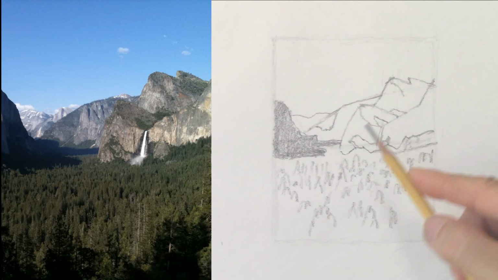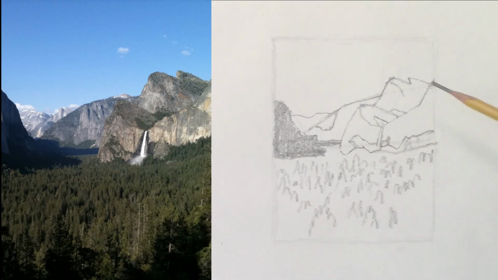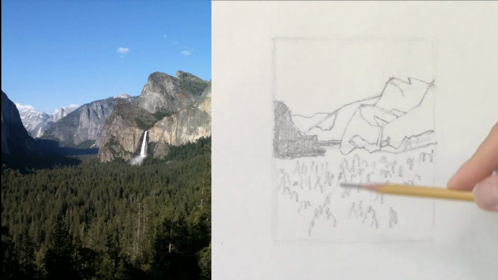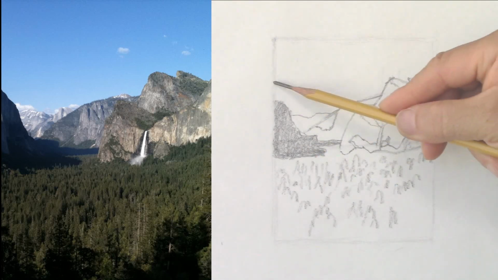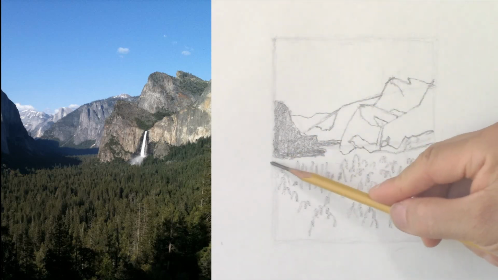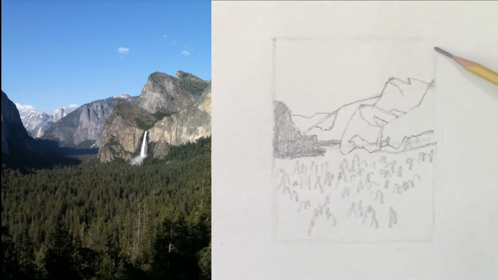I think I'm done here. Now you can download this photo and then practice or apply the same rules on a photo you took.